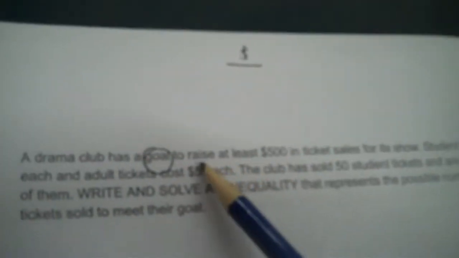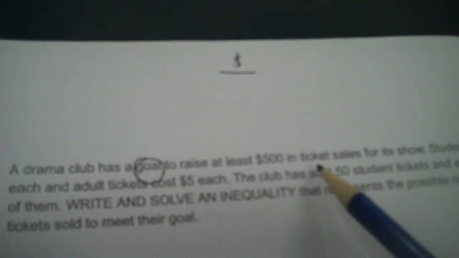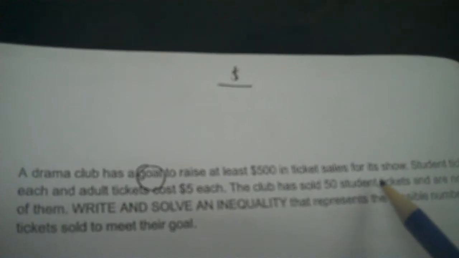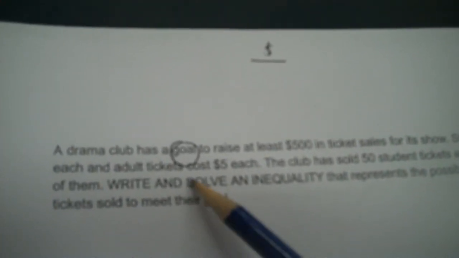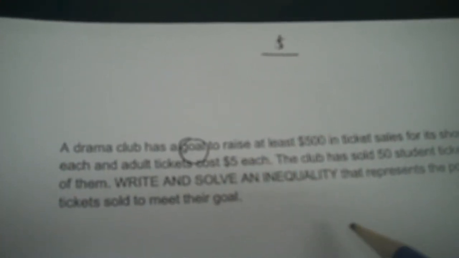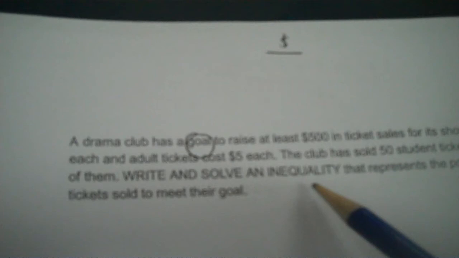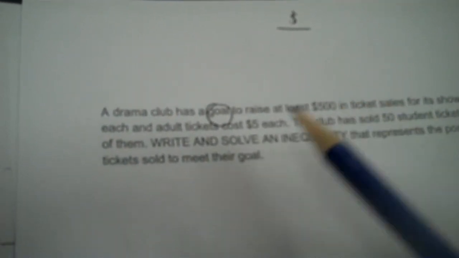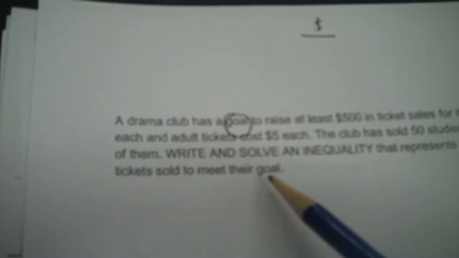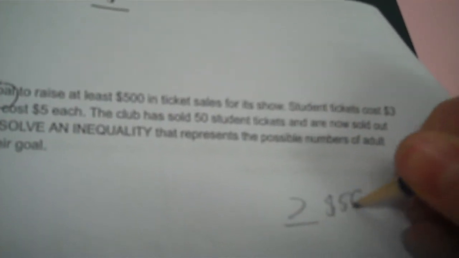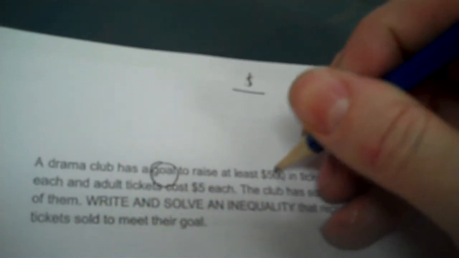A drama club has a goal to raise at least $500 in ticket sales for its show. Student tickets cost $3 each and adult tickets cost $5 each. The club has sold 50 student tickets and are now sold out of them. Write and solve an inequality that represents the possible numbers of adult tickets sold to meet the goal. So it's goal. And what is our goal? Our goal is $500.